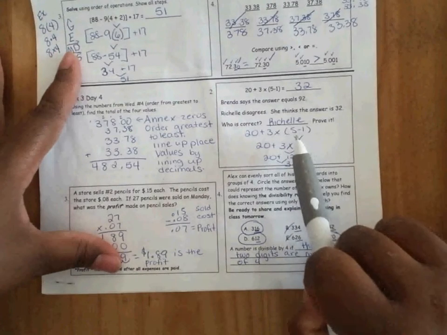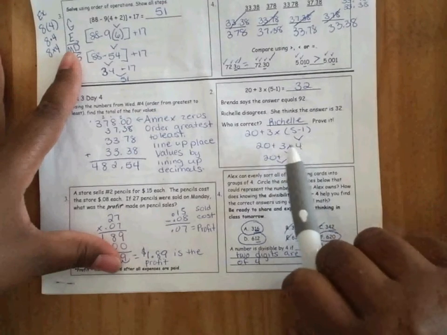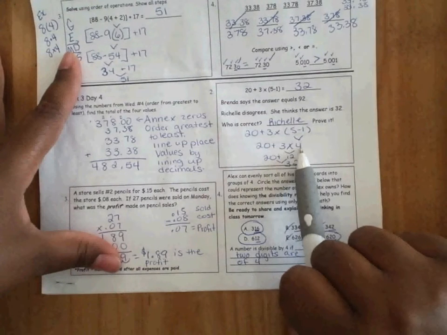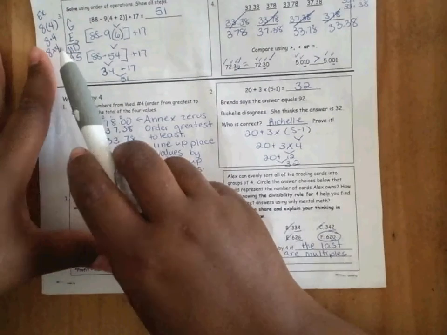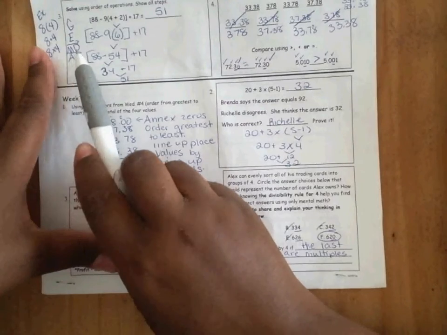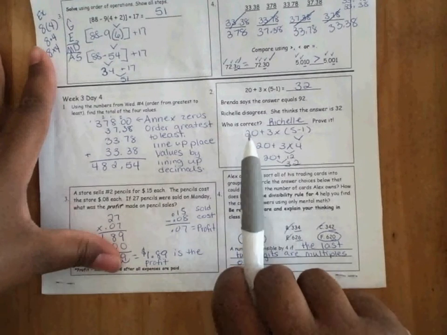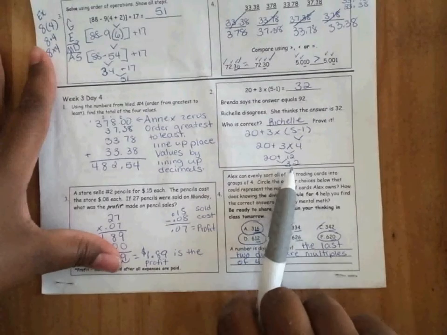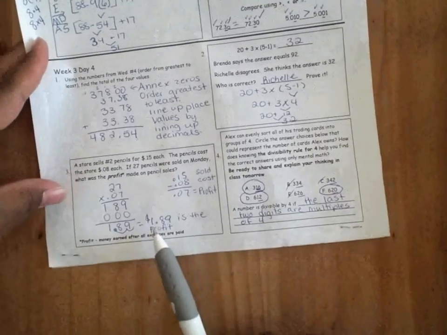Okay? So the first thing I do, according to order of operations, is I solve my groupings. My first grouping is 5 minus 1. Once I solve that, I rewrite my entire expression. 20 plus 3 times 4. So what's the next thing I do? According to order of operations, which I wrote up here, multiplication and division come before adding and subtracting. So now I'm going to multiply. 3 times 4 is 12. Now I rewrite, bringing that 20 down again. So now I have 20 plus 12. 20 plus 12 is 32, so that would make Rochelle correct.